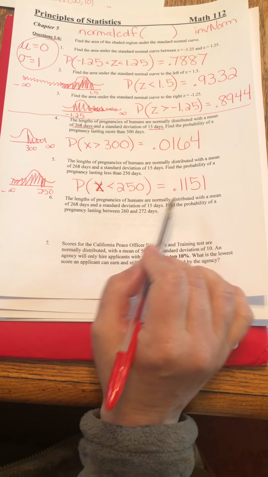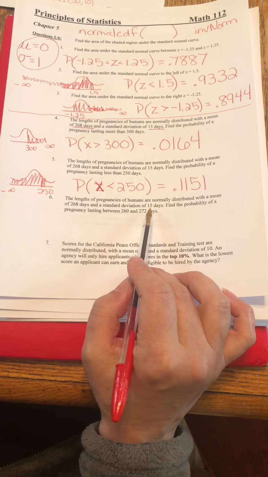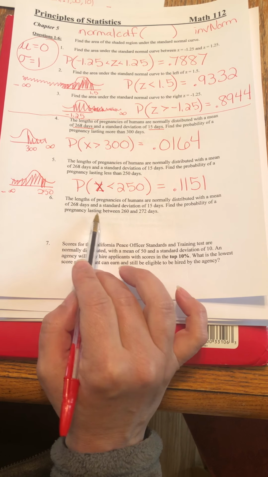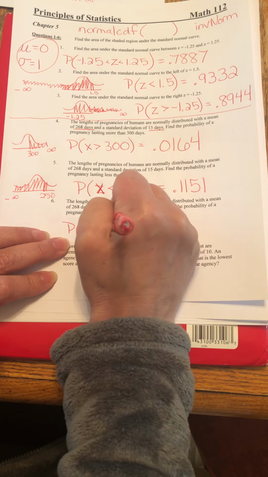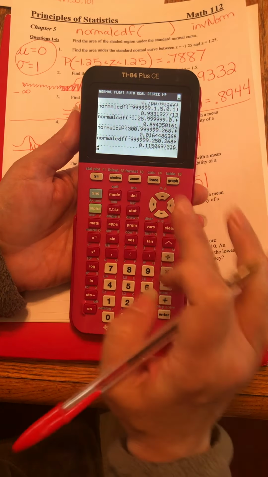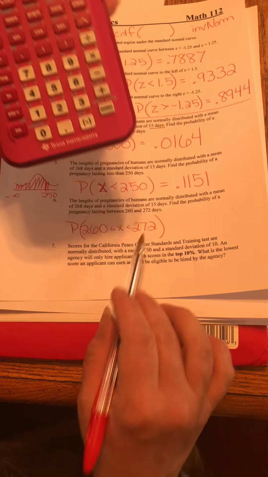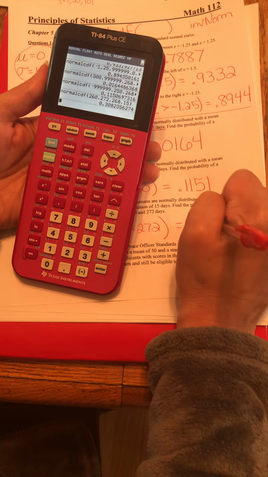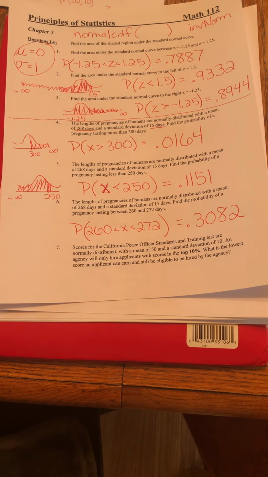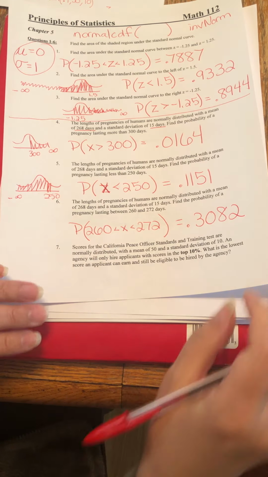Two more on this page. Lengths of pregnancy, same thing as above, are normally distributed with a mean of 268 and a standard deviation of 15. Find the probability of a pregnancy lasting between 260 and 272. If it's between, we put the X in between and we always use less thans. Go to your calculator, go to 2nd DISTR number 2. The lower bound is the 260. The upper bound is the 272. The mean and the standard deviation are the same. Hit enter and you should get 0.3082.